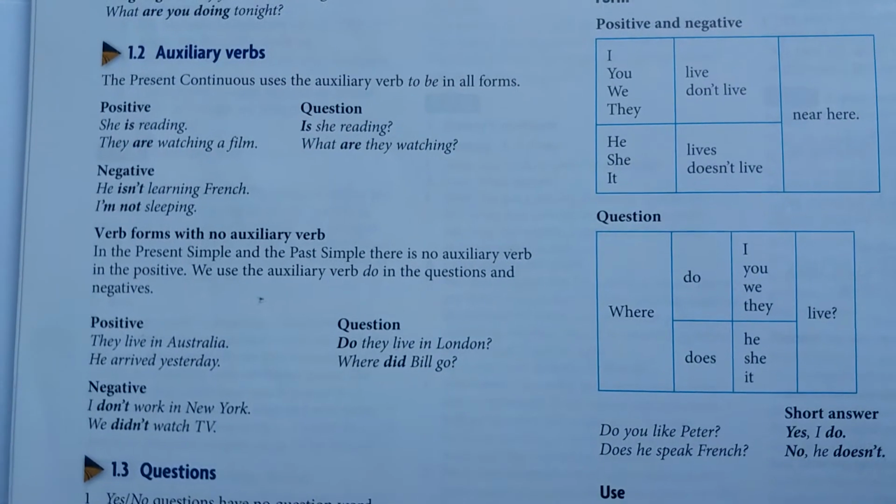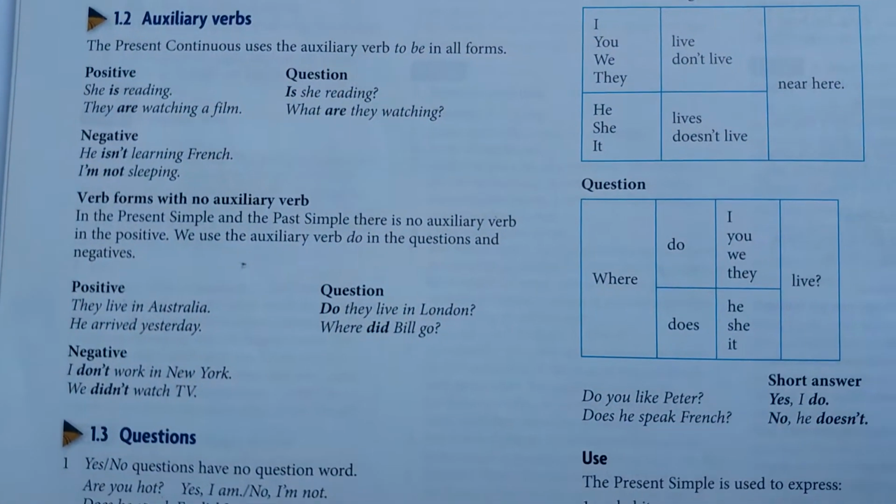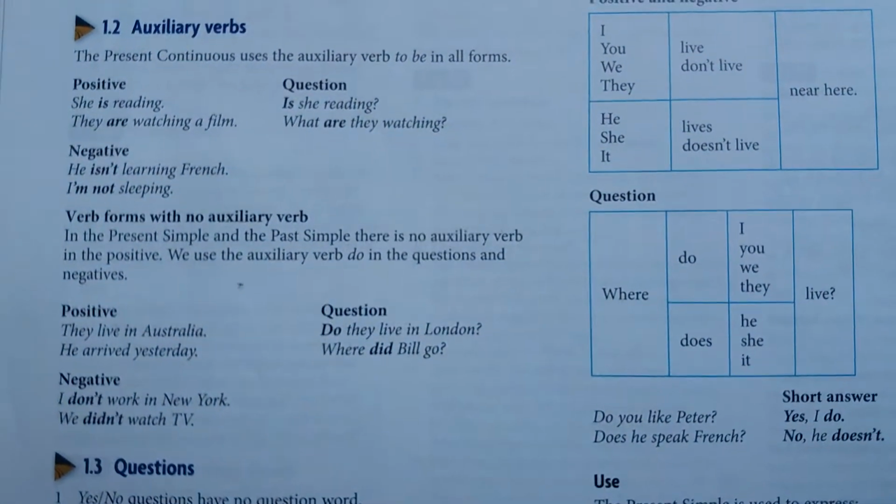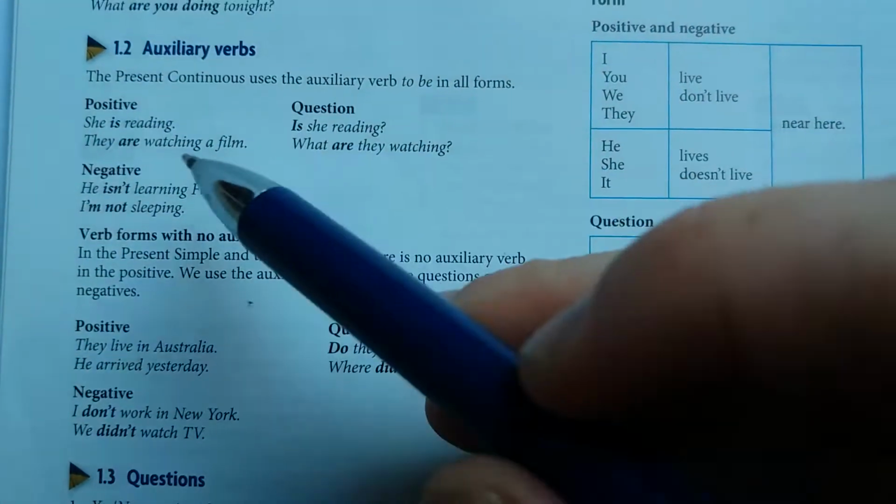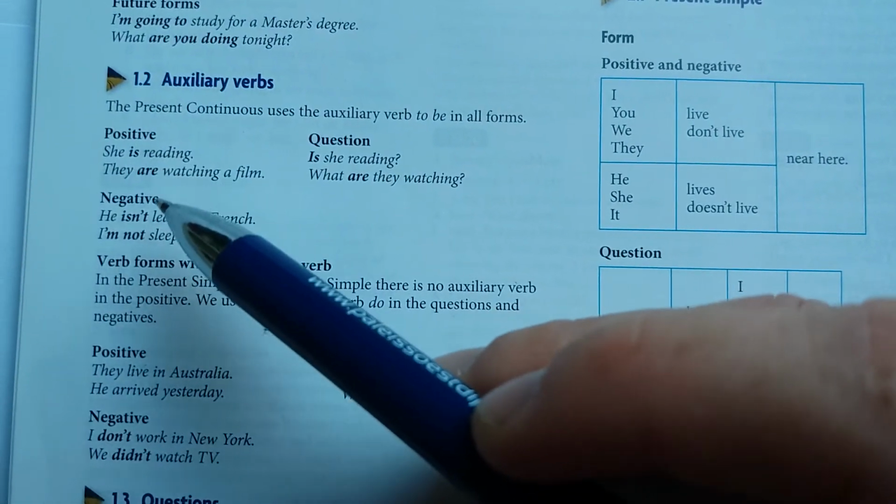Here are the auxiliary verbs. These are all the forms of to be. So pretty much the hulpwerkwoorden. So verbs that sort of help the other verb.